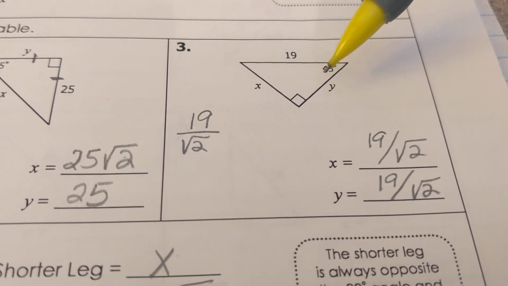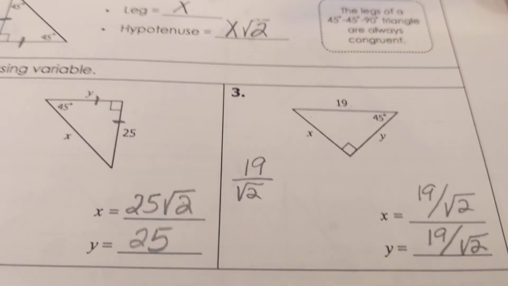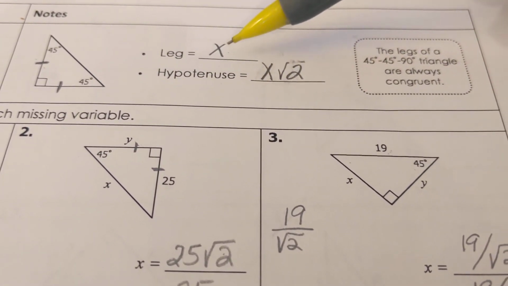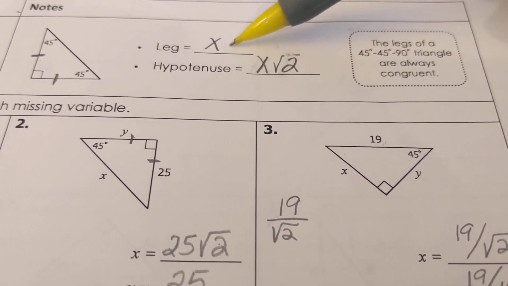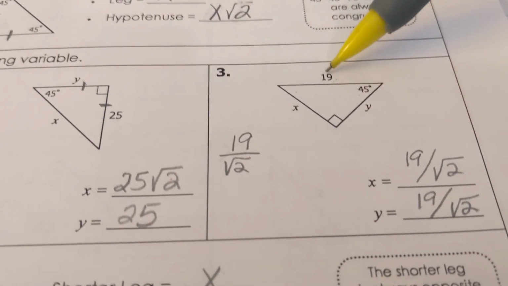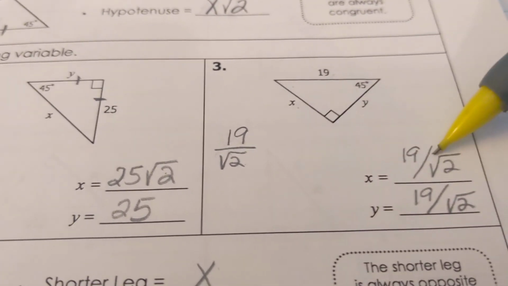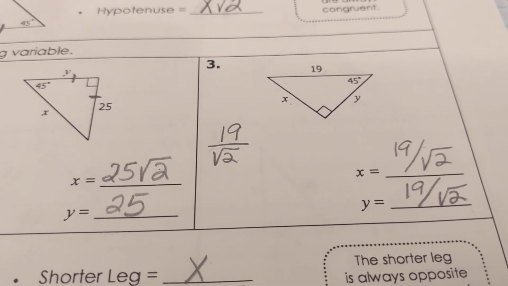And then in example 3, we have a 45, 45. This time they give us the hypotenuse, so I can't use what we just did in the previous two. But I know that to go from the hypotenuse to get the leg, if I had to multiply to get the hypotenuse, that means I have to divide to get the leg. So my hypotenuse divided by the square root of 2 will be my two sides, which are my two legs. So 19 over the square root of 2.